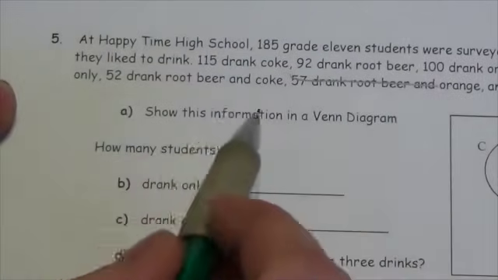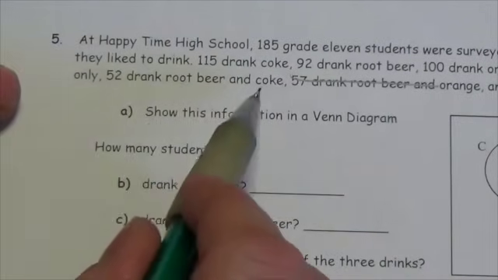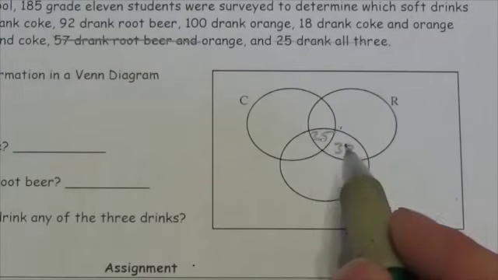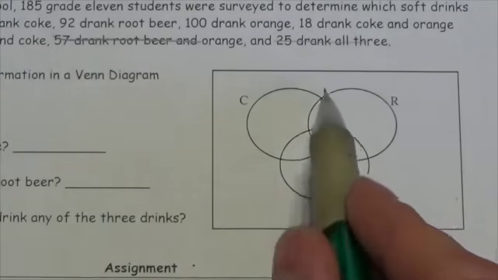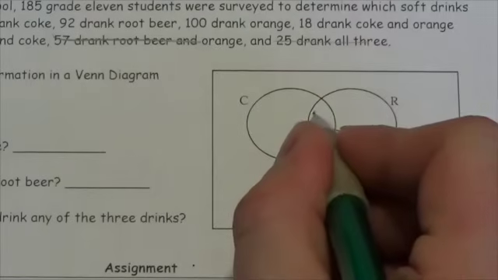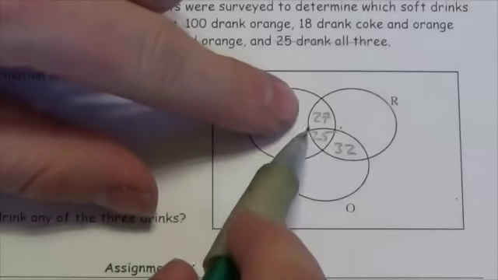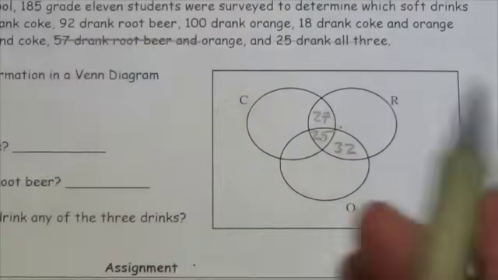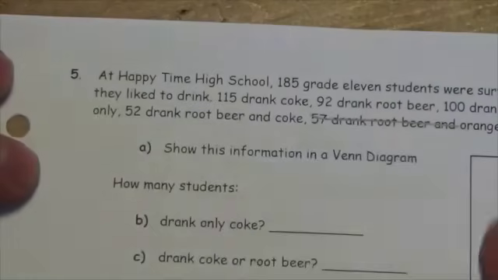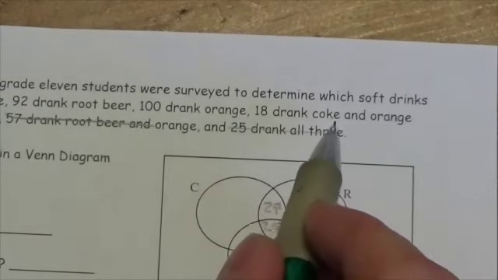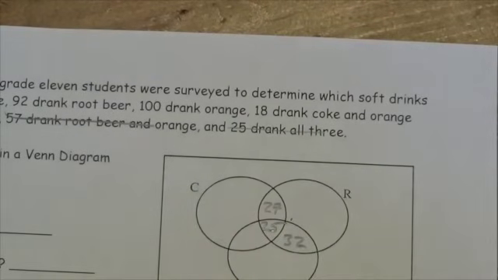Now I'll go backwards a little bit more. 52 drank root beer and Coke. So 52 are going to be in this little bit right here. So what we'll do here is we'll take that 52 and we're going to subtract that 25 that's sitting right there. And that gives us 27. So the total number of people in root beer and Coke is 52. Then we can come over here and we can say, okay, we've dealt with that. Good. The next one that we've got here says 18 drank Coke and orange.